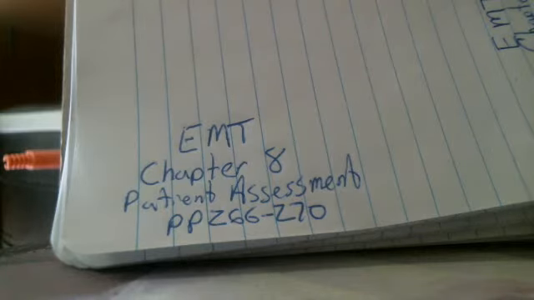With a stethoscope over each lung, chest rise and breath sounds should be equal on both sides of the chest. When assessing breathing, you must obtain the following information: respiratory rate, rhythm, is it regular or irregular, quality, character of breathing, and depth of breathing. As you assess the patient's breathing, you should ask yourself the following questions.